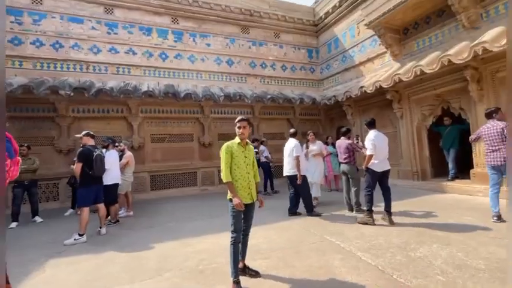As you have already seen, in the Man Singh Palace there are two stories below the ground and two stories above the ground. There are also prisons. So let's see. We are in a room of the Man Singh Palace. There are many rooms for Man Singh's wife and for Man Singh Tomar himself.